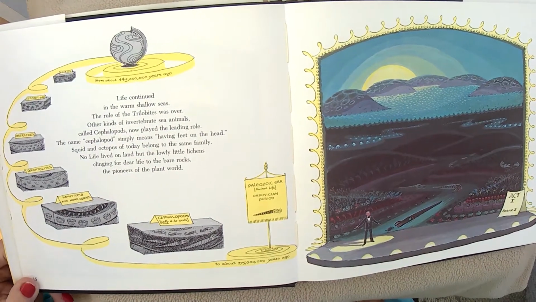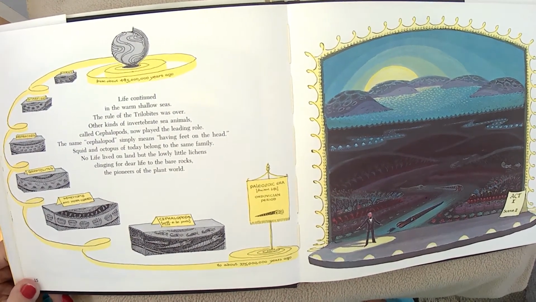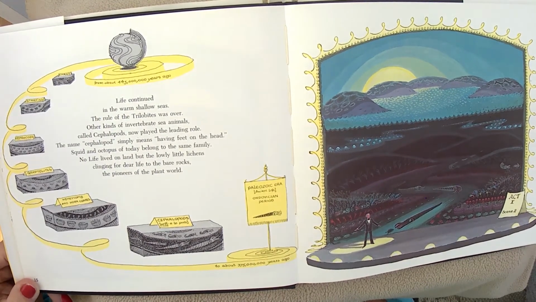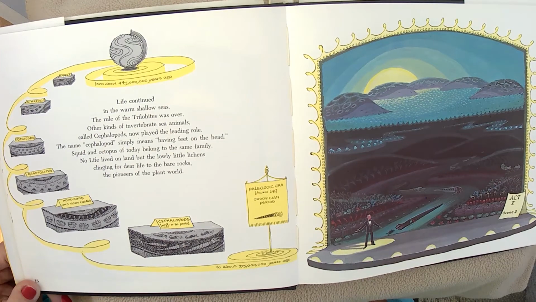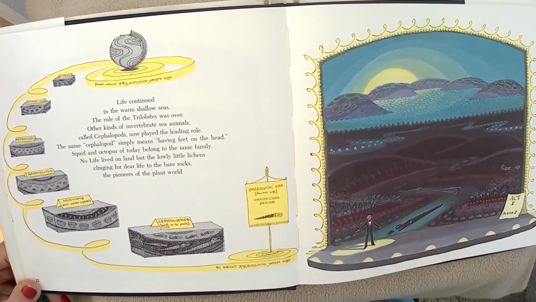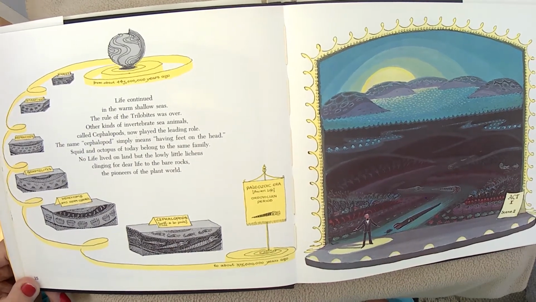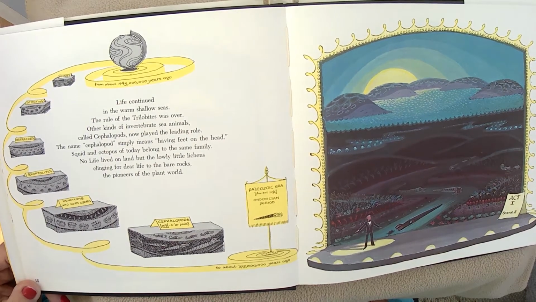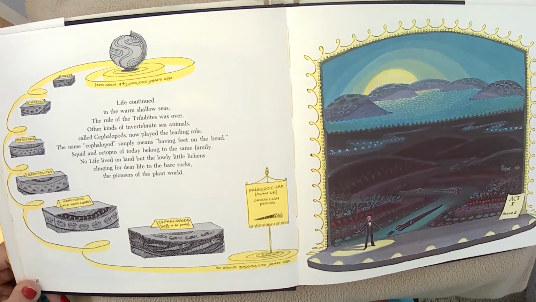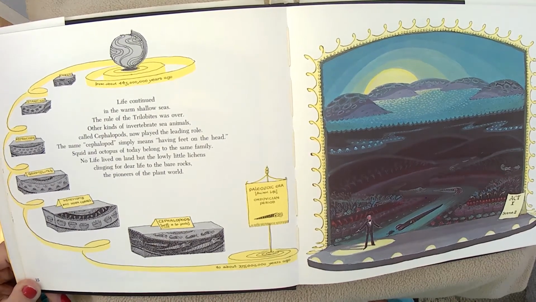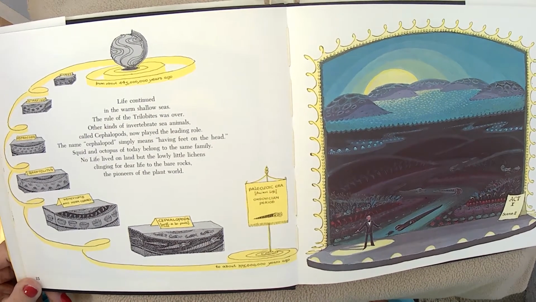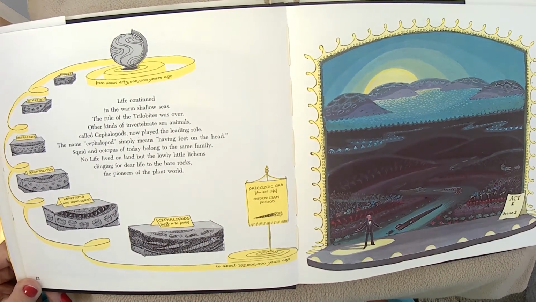Life continued in the warm, shallow seas. The rule of the trilobites was over. Another kind of invertebrate sea animals, called cephalopods, now played the leading role. The name cephalopod simply means having feet on the head. Squid and octopus of today belong to the same family. No life lived on land but the lowly little lichens clinging for dear life to the bare rocks, the pioneers of the plant world.